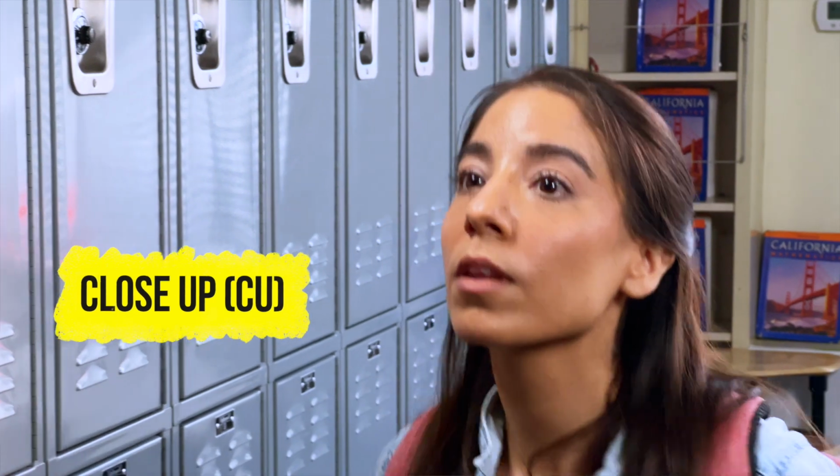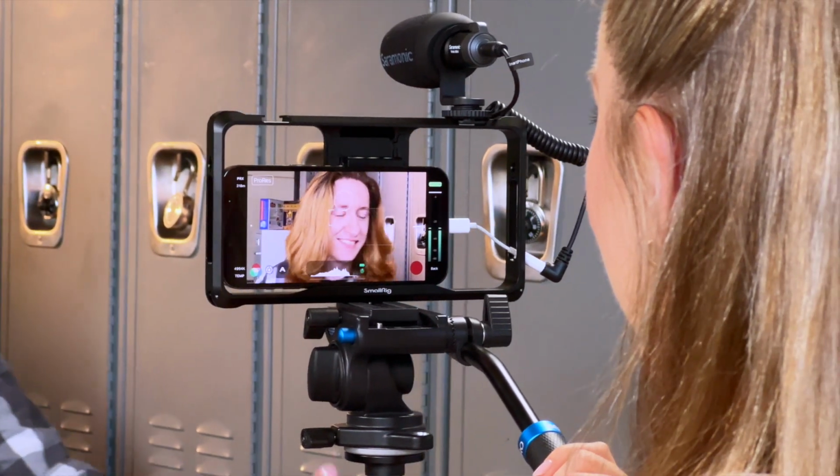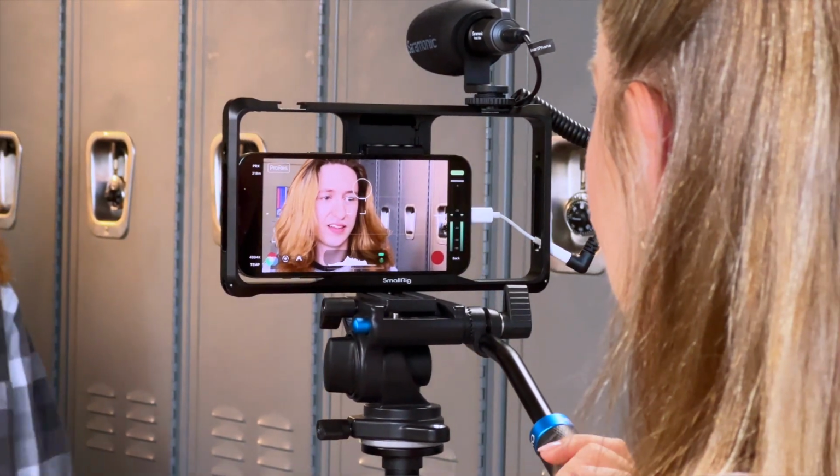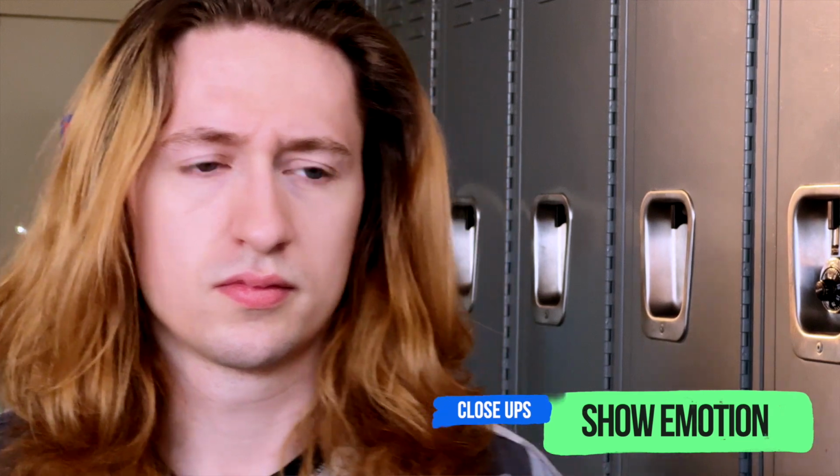A close-up is used to connect the audience to one subject or character. These shots focus on one subject, particularly the head or top of shoulder and head, in a medium close-up. A close-up is used for intense connections and emotions.